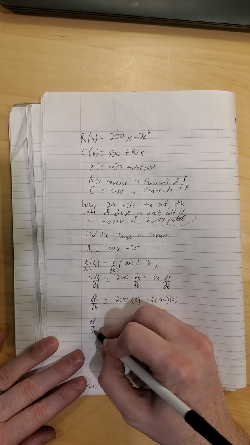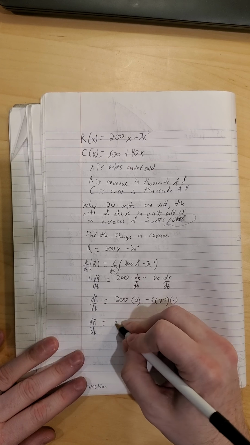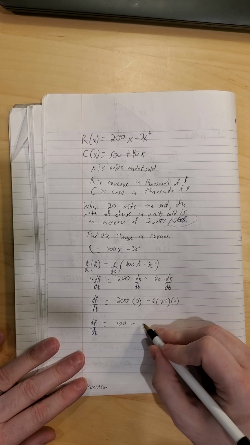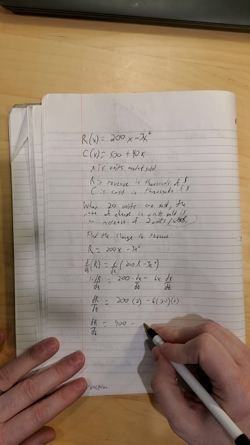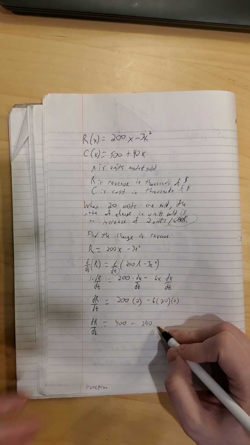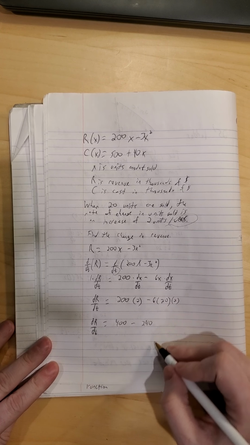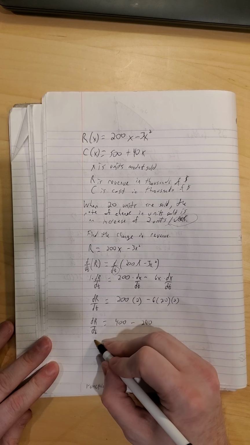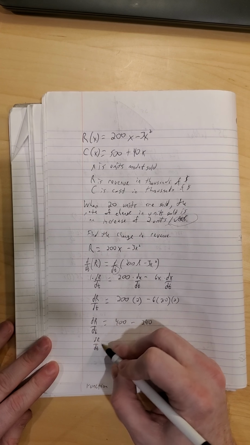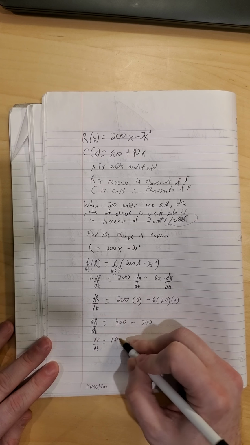So dR/dt, we have 400 minus 240. So dR/dt is 160.